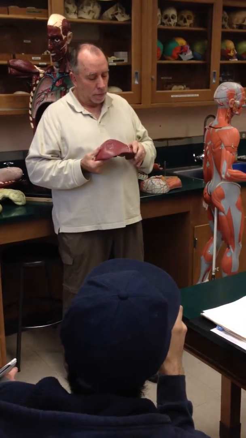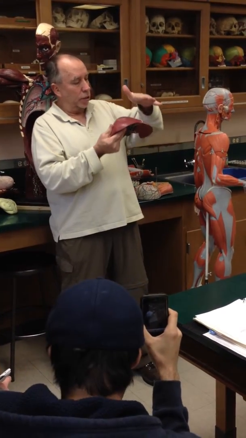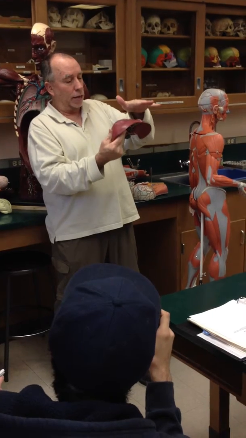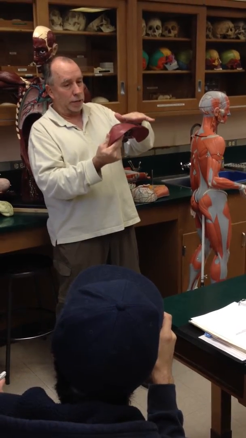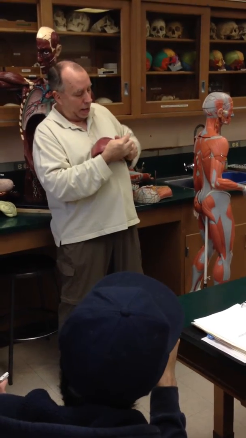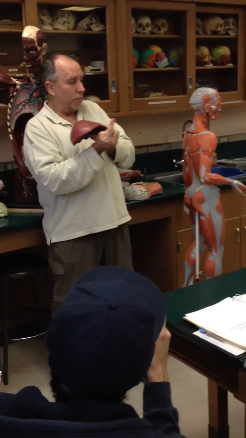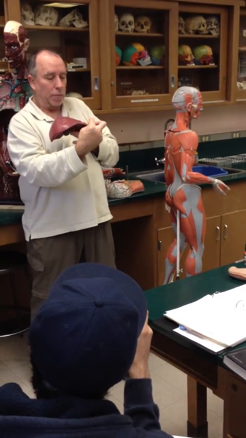Okay. This falciform ligament right here attaches to the anterior abdominal wall. So if you're laying down, your liver's like this, your abdominal wall's like this, and so that ligament attaches between here and the abdominal wall, and it travels out to your umbilicus. So your umbilicus would be about right here. And so that ligament comes out.